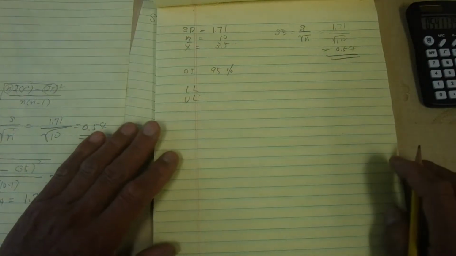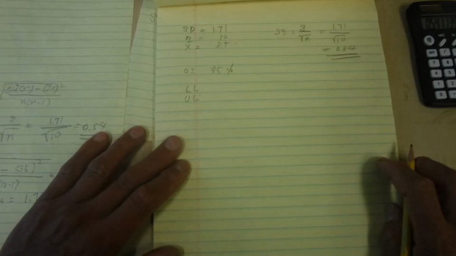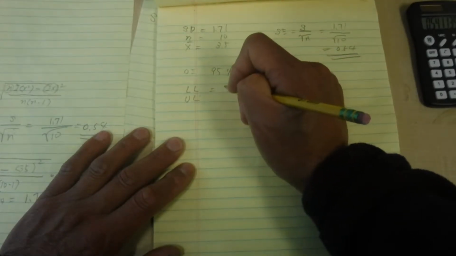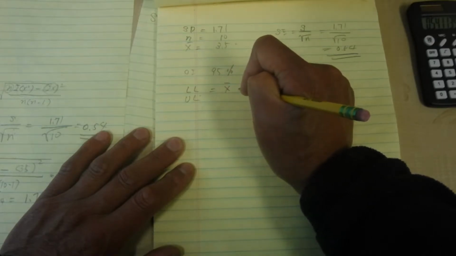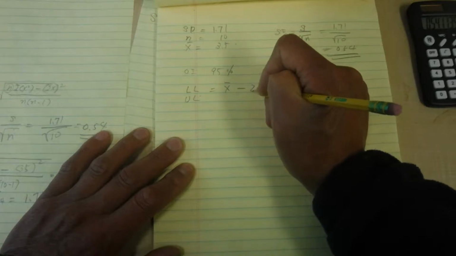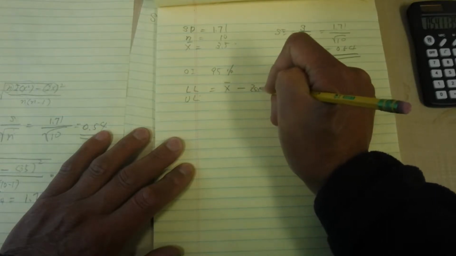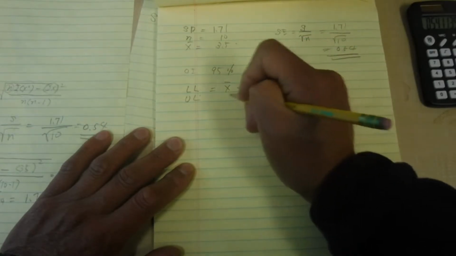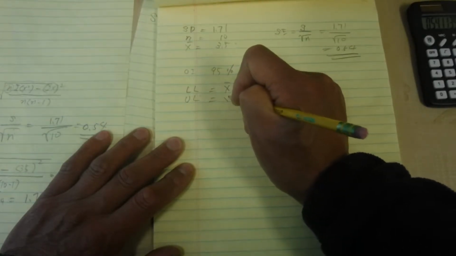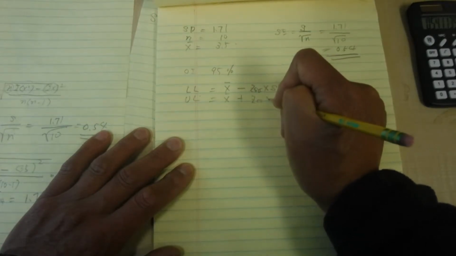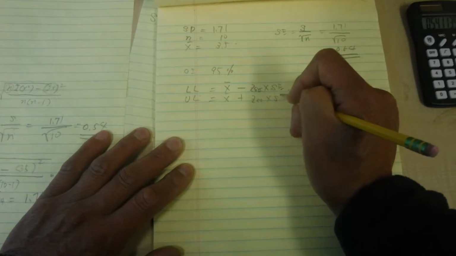Okay, the lower limit and upper limit, in order to compute that, what you need to do is use the formula of mean minus z-score for the confidence interval, multiplying standard error. The upper limit is mean plus z confidence multiplying standard error.